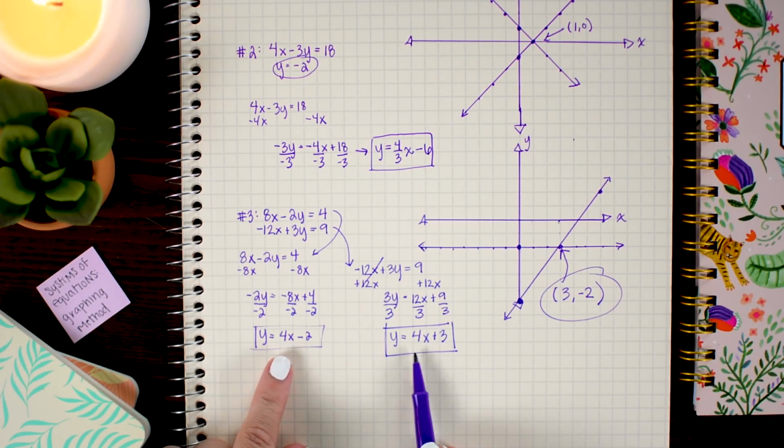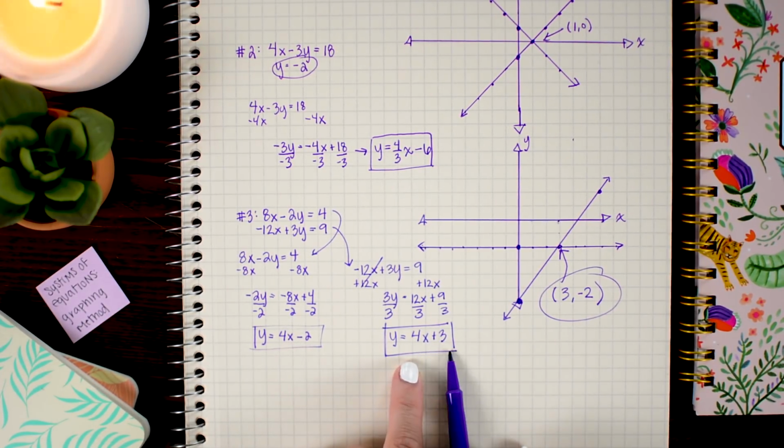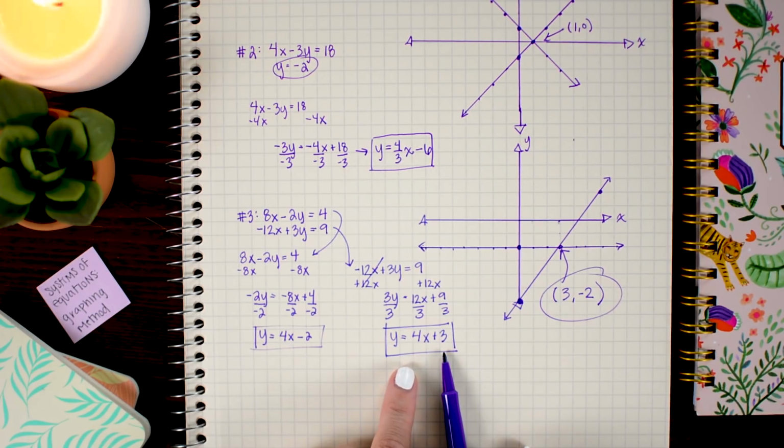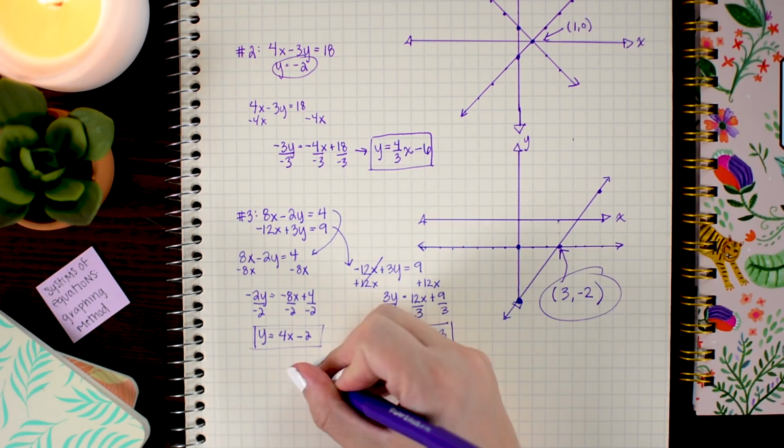I could graph these, but you would see that they're just two parallel lines, one crossing the y-axis at -2, the other crossing the y-axis at +3, and they never intersect. So when you come across this situation, you can immediately say that there is no solution.